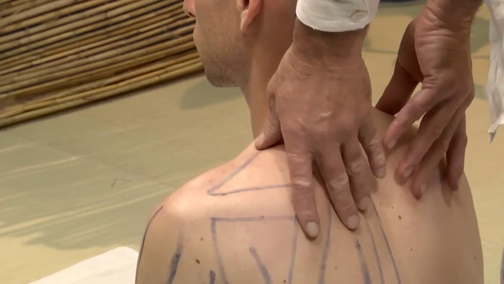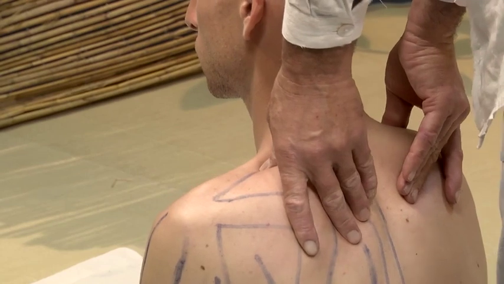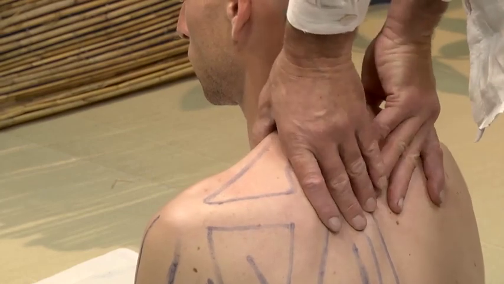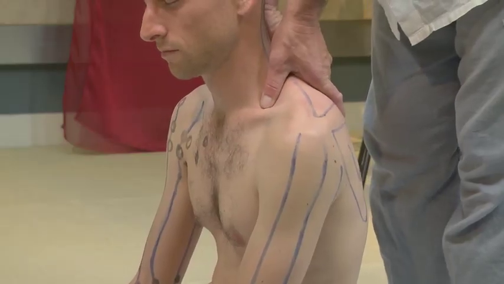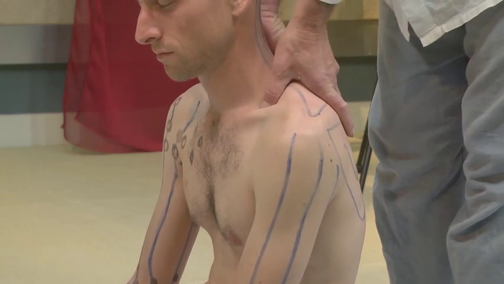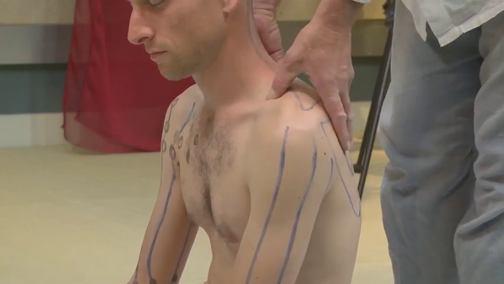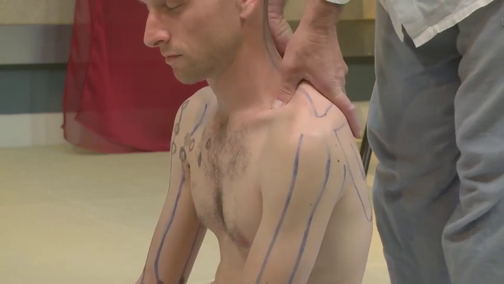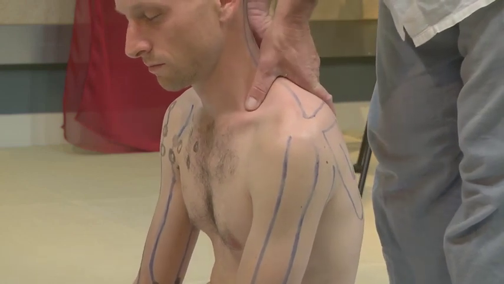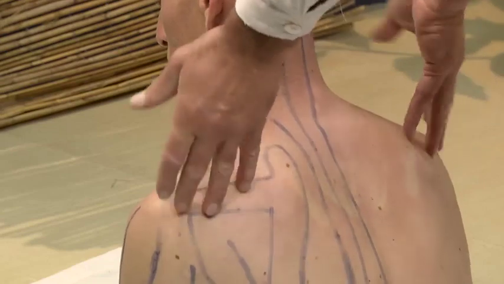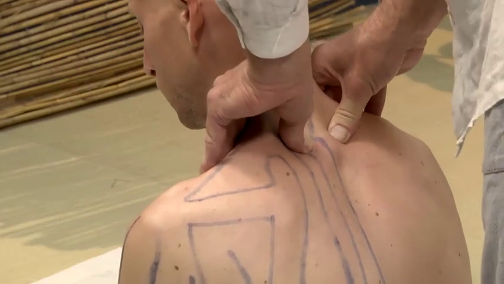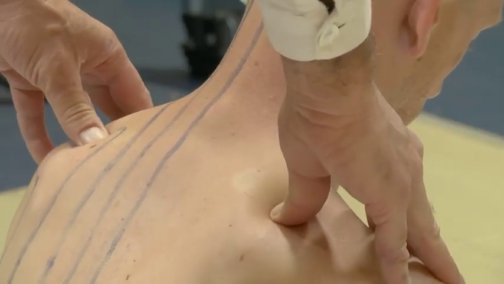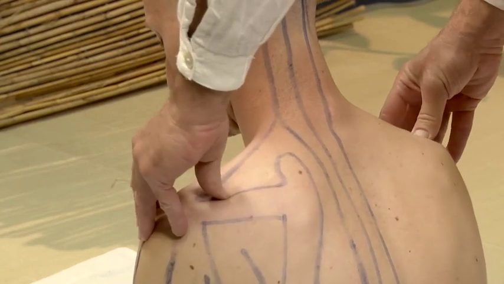You can also press anterior to the trapezius, this area above the clavicle that is more tender. Be careful not to press too strong. And turn your hands and press above the shoulder blades, above the scapular spine, all the way to the shoulder joint and back to the spine.